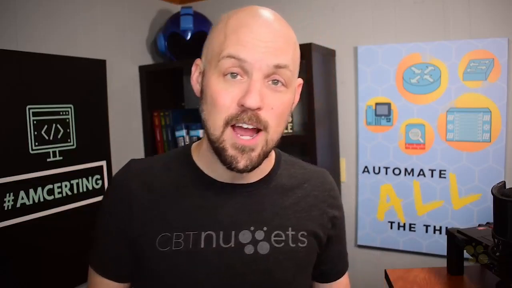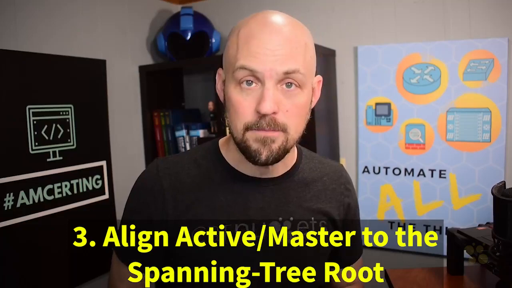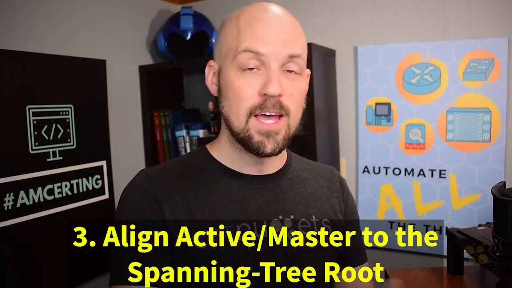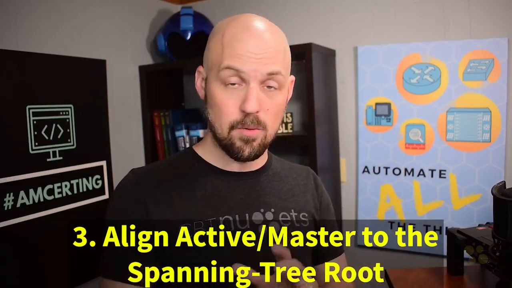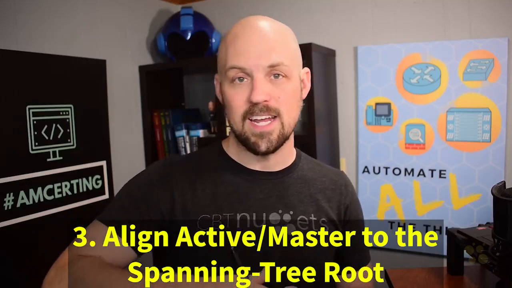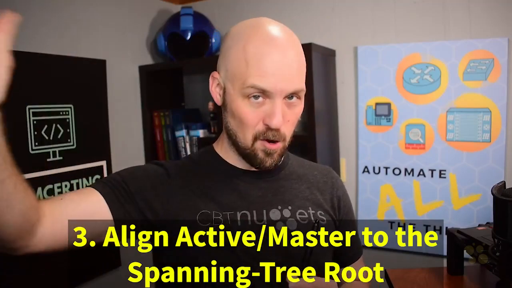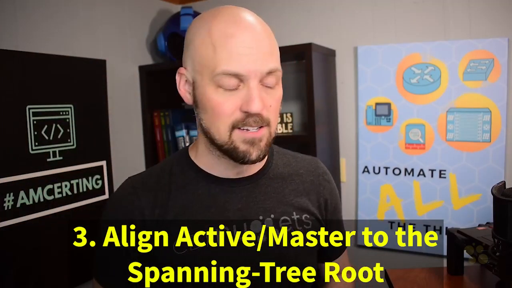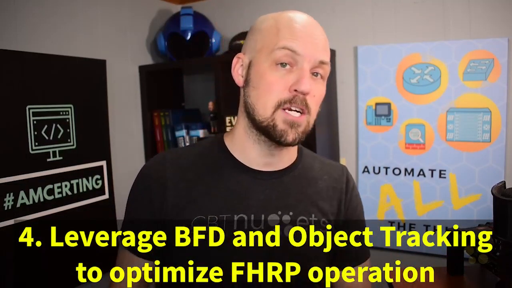Now, we can also make sure that we're maximizing the efficiency of our traffic by aligning the HSRP active or the VRRP master with the STP root if we're doing this on layer 3 switches. So that's going to make it so that, again, that scenario that we looked at on the whiteboard here, that as traffic is coming into the access layer switch, that's not getting sent up to the wrong switch and then over to the active. Well, let's make sure it only has to go across one hop in order to get to the active gateway. Last but not least, from an efficiency perspective, we absolutely want to leverage BFD and object tracking.